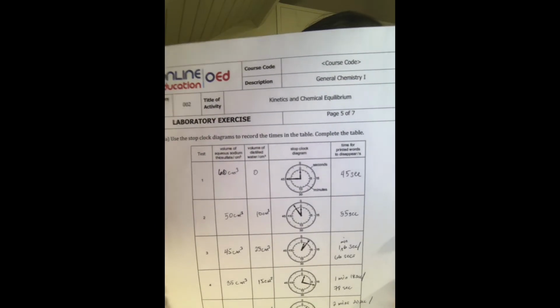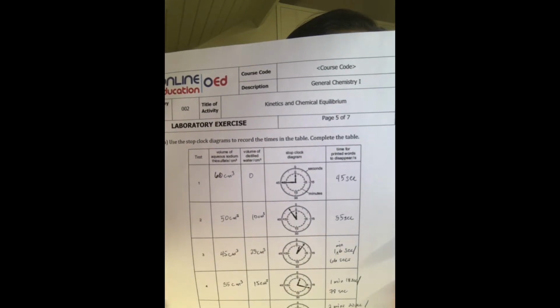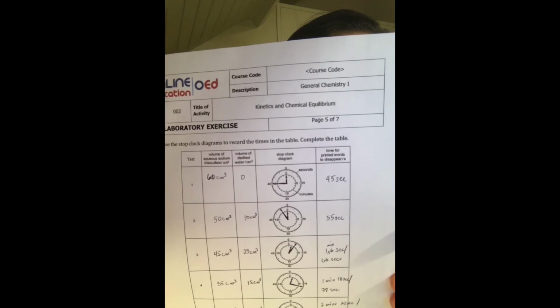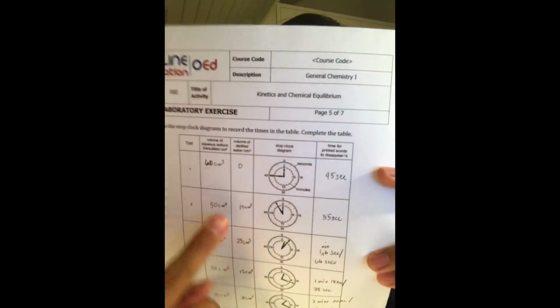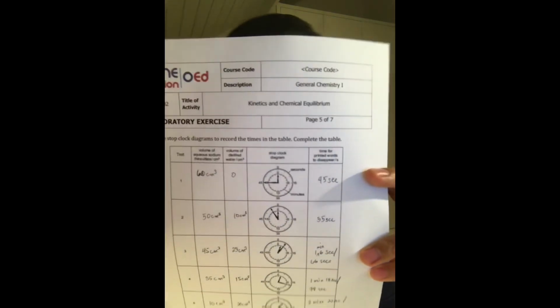Okay, on page 5 of 7, letter A, use the stop clock diagrams to record the times in the table. Complete the table below. So this is the table that we need to complete.